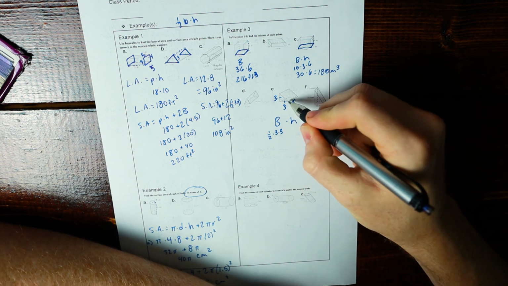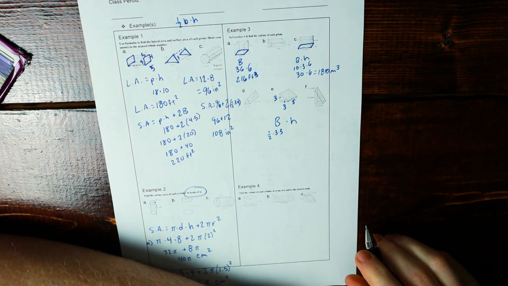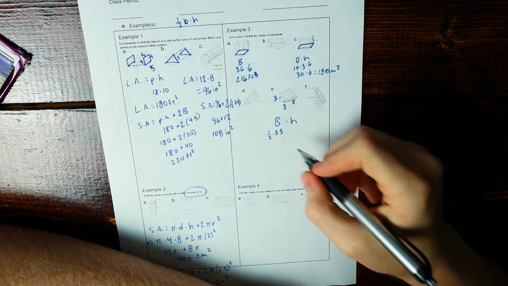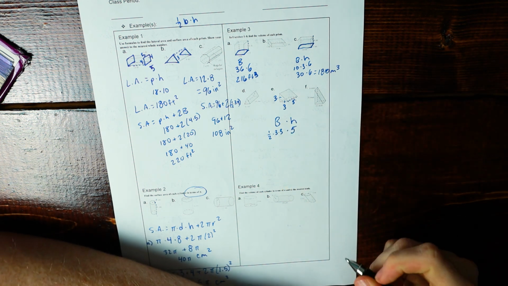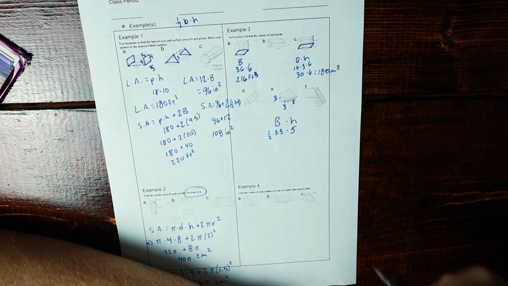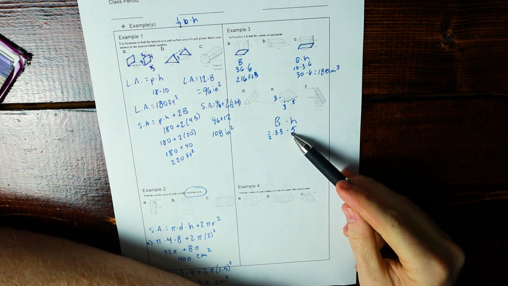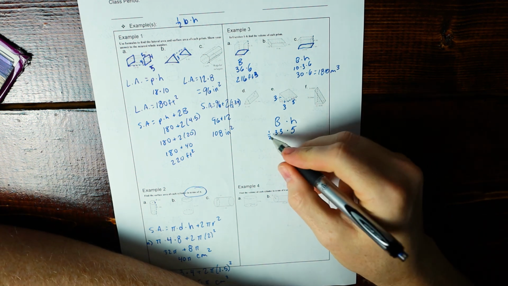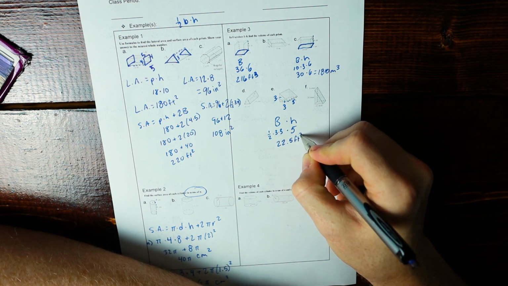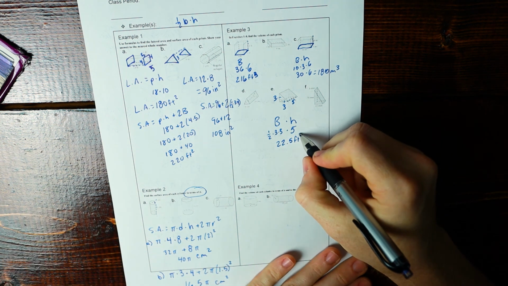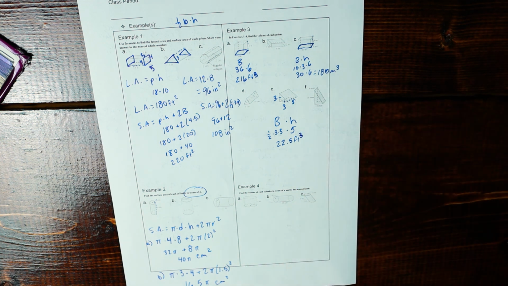And then the height would be the distance between the two bases, in this case the two triangles. So you multiply that by 5. 9 times 5 is 45, divided by 2 is 22.5 feet cubed. Keep messing it up, I'm so used to squared.